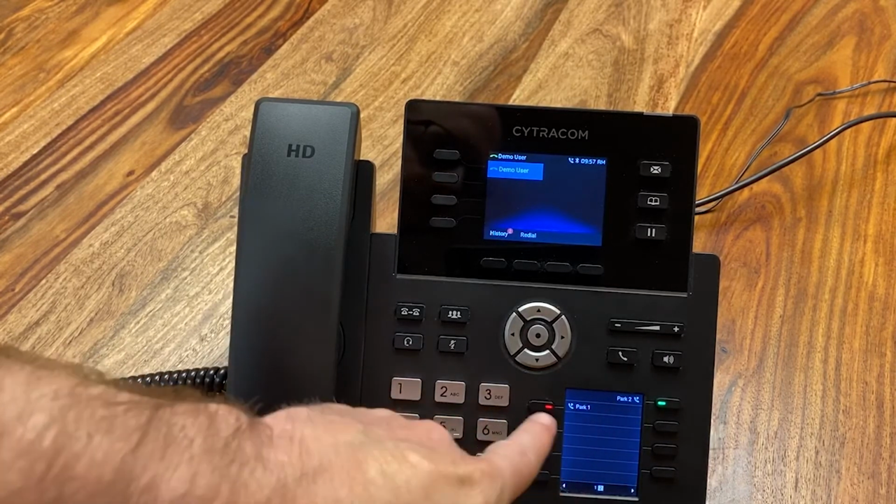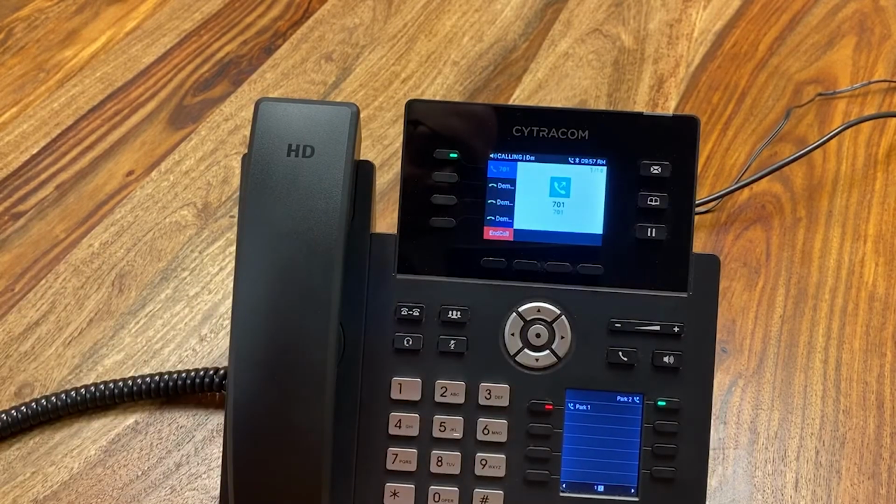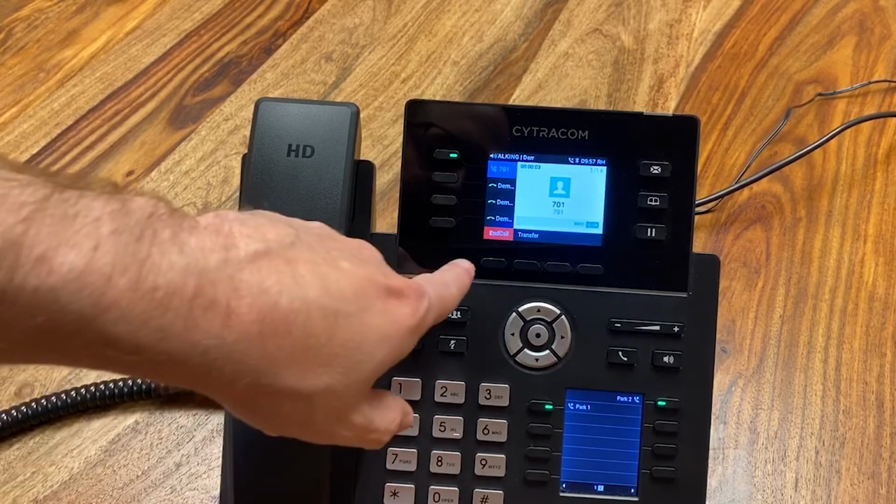And she would just go to her phone, she would see this red light, and just tap it to pick up the call. And now she's talking to him. We're just going to go ahead and end the call now.